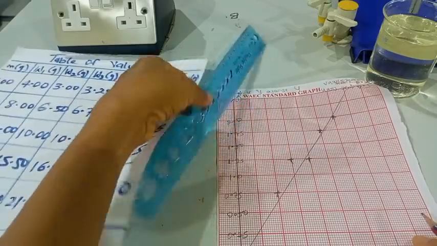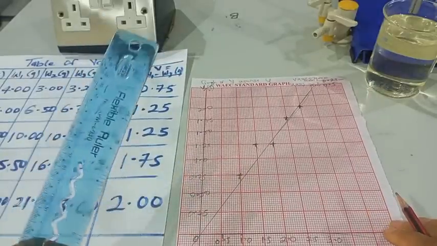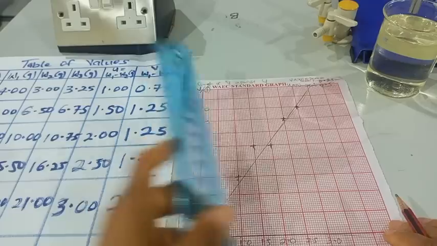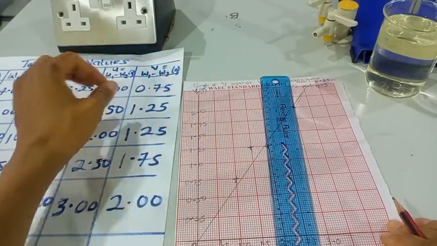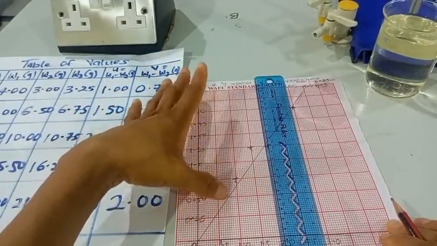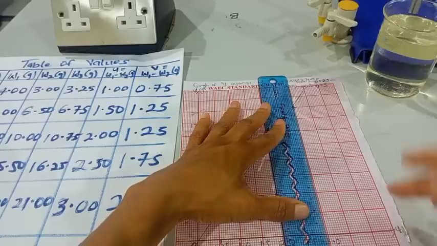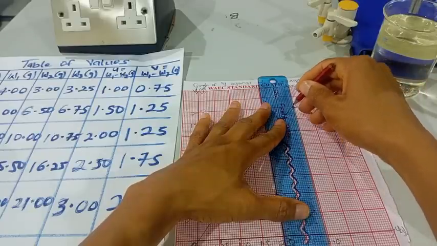Then the slope again will tell us, if you are picking your slope, please make the triangle very big. The bigger the triangle, the more accurate your result, please. So I'm going to pick this big triangle. Make sure you pick a very big triangle.